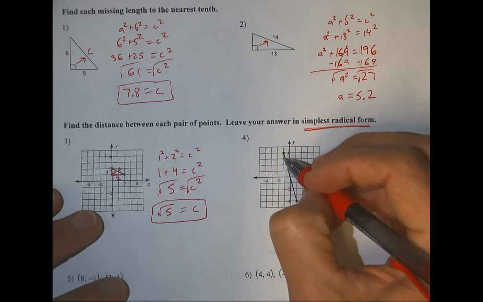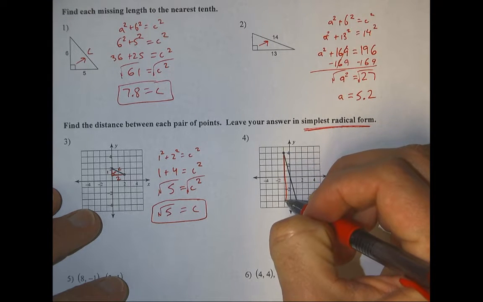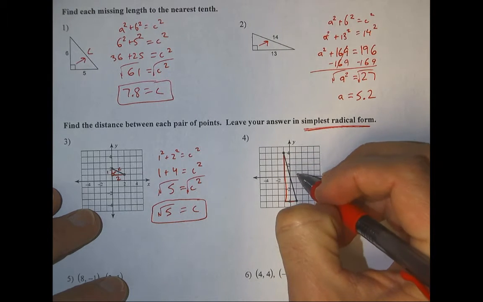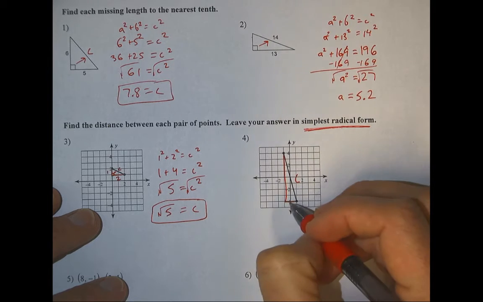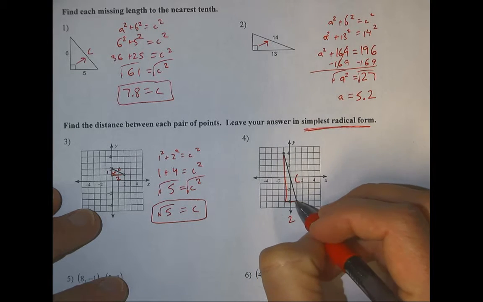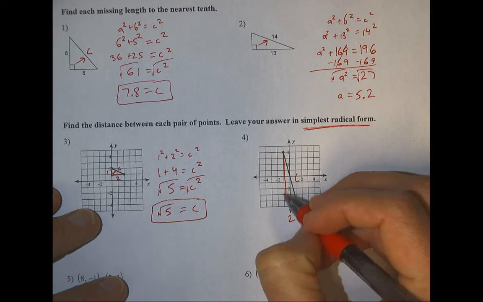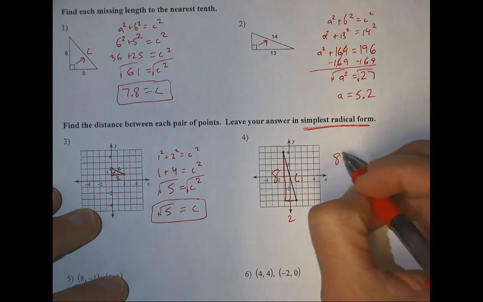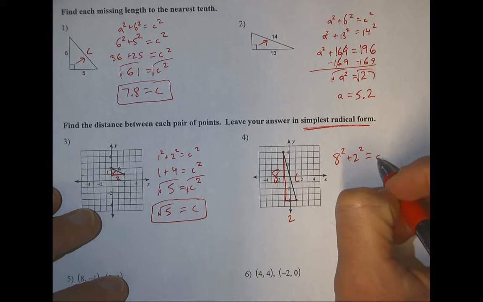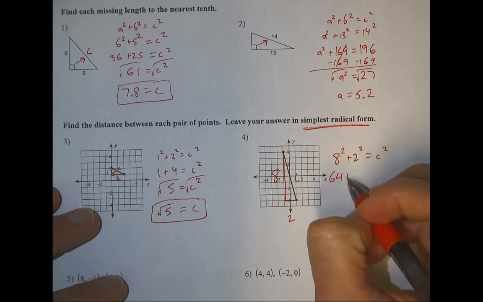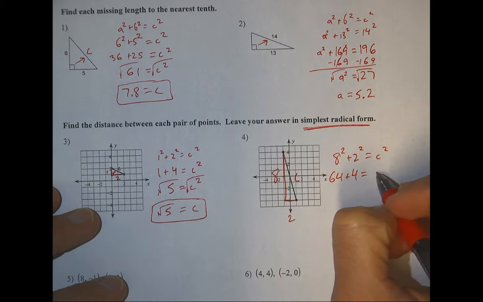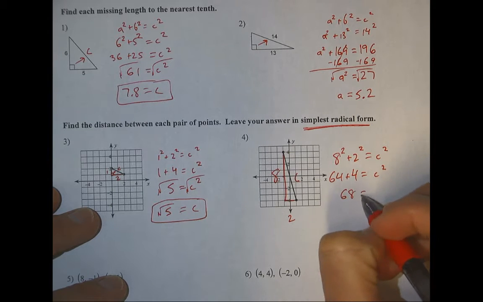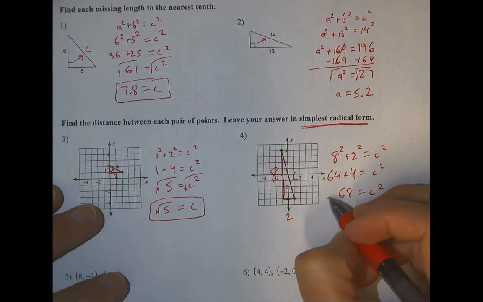Number 4. I'm going to make a triangle here. That's my A and my B. I'm solving for C, the length of that line. So this bottom part here is 2. And I'm going up 4, another 4, so this is 8. So 8 squared plus 2 squared equals c squared. So 68 square root.